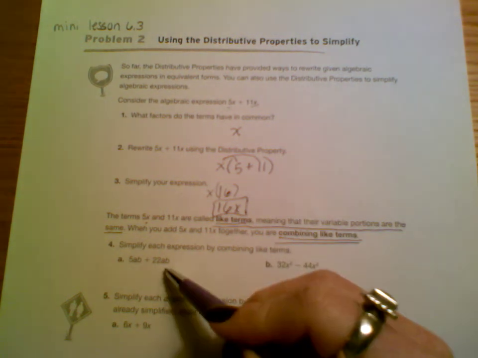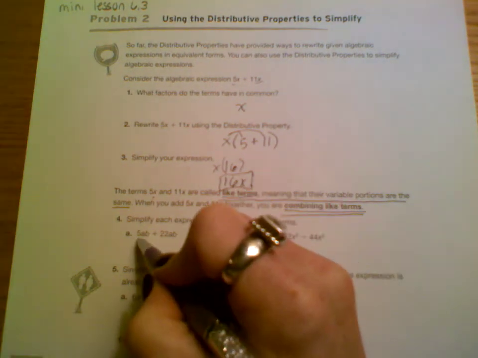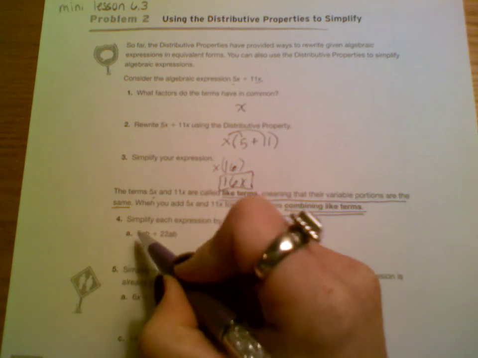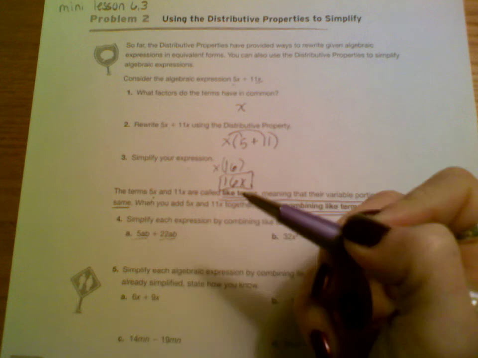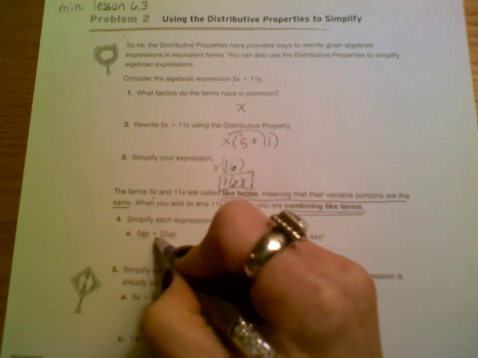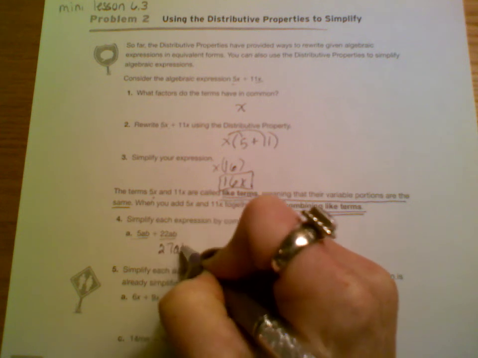So they want me to simplify each expression by combining like terms. In order to combine like terms, they must have the same letters raised to the same exponents. So both of these are AB. Because of that, I can take 5 ABs plus 22 ABs, and I know I would get 27 AB.